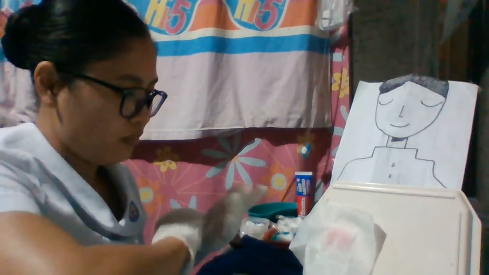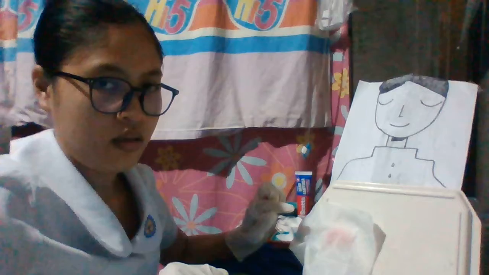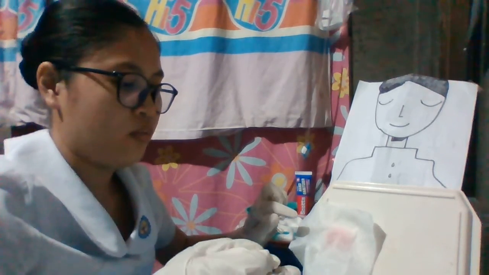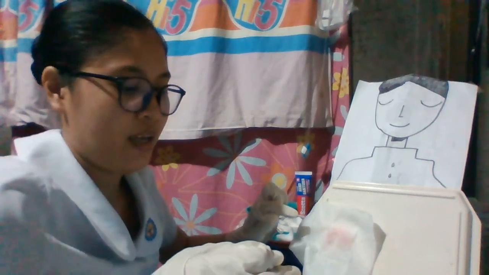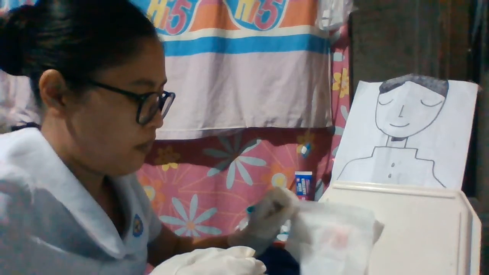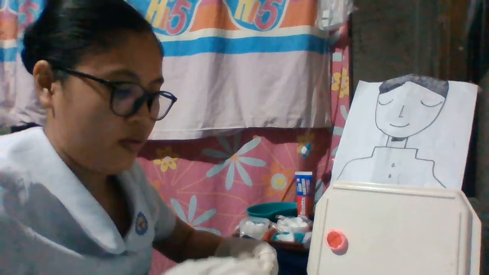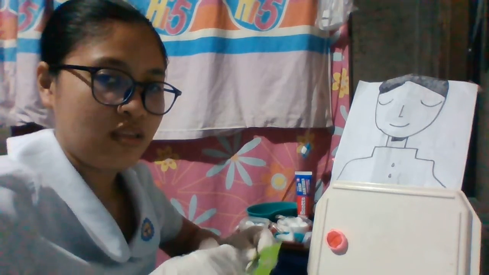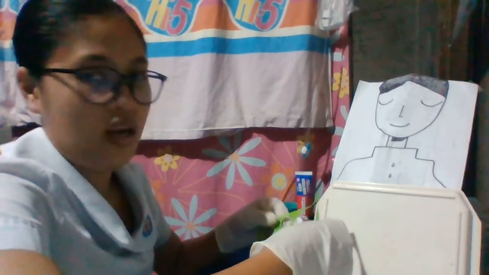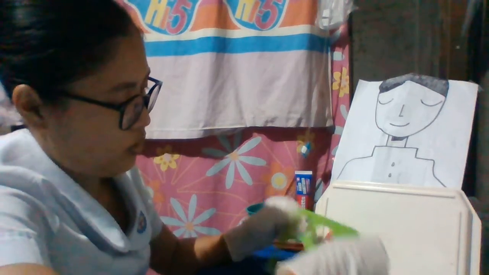Then use the guide to measure the stoma, and we're going to cut the size and opening by the guide, by putting it slightly over the actual stoma so that it will fit.